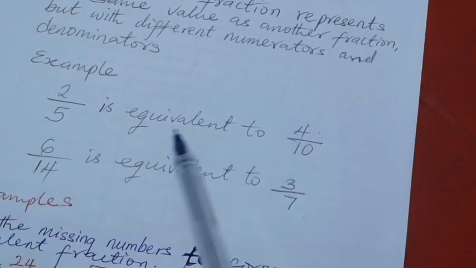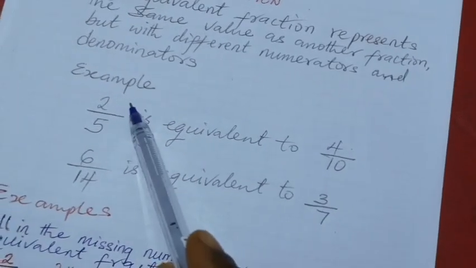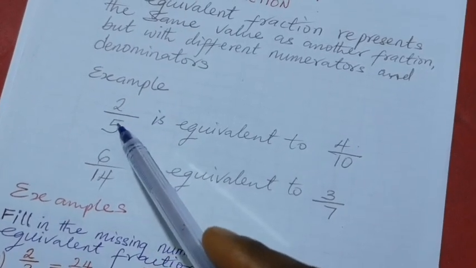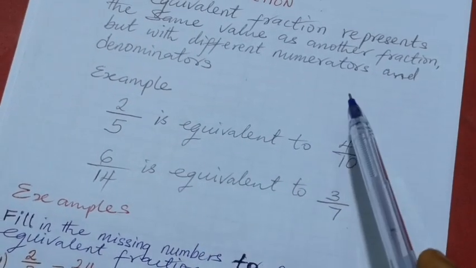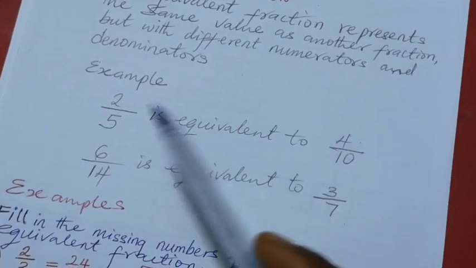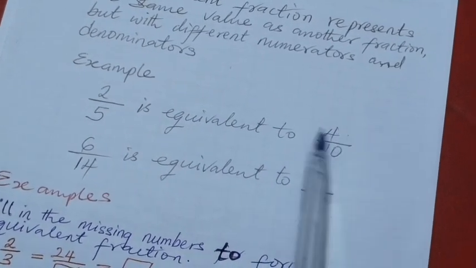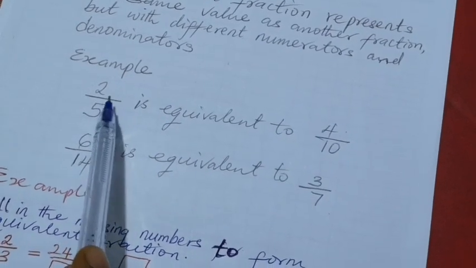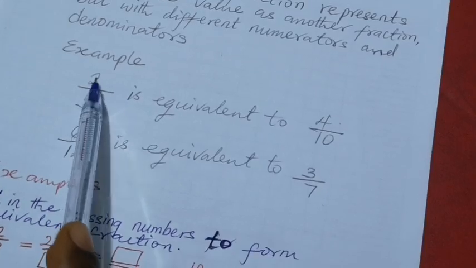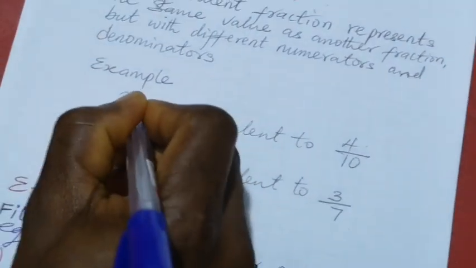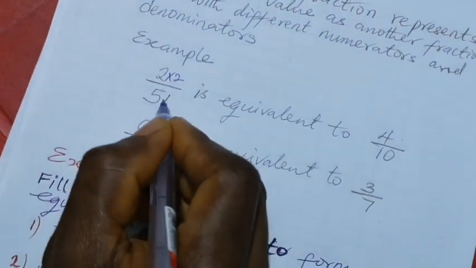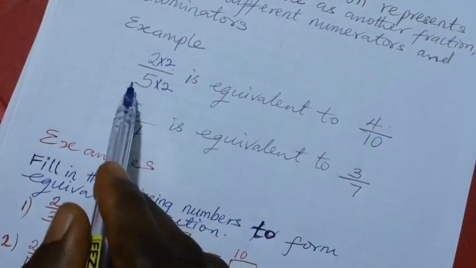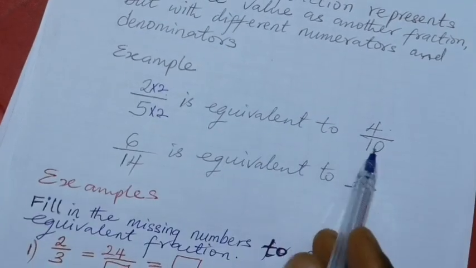This equivalent fraction is normally gotten by dividing or multiplying both the numerator and the denominator by the same number. Okay, just like here, if I want to get 4 all over 10 from this fraction, what I will do is multiply here by 2. The same 2 is what I will multiply here, so that 2 times 2 will give me 4, and 5 times 2 will give me 10.